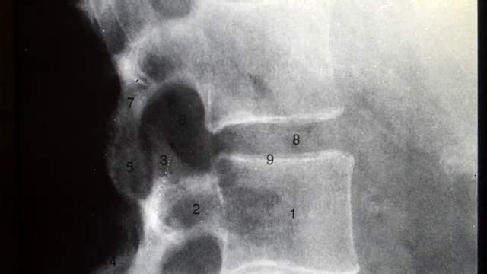I'm Dr. Bradshaw, and this film is used for the Class 1611 and also review for the Class 2612. Today I'm looking at a lateral lumbar film.